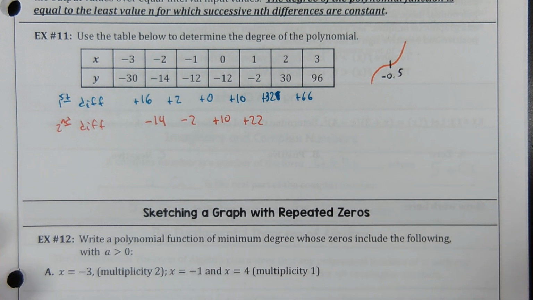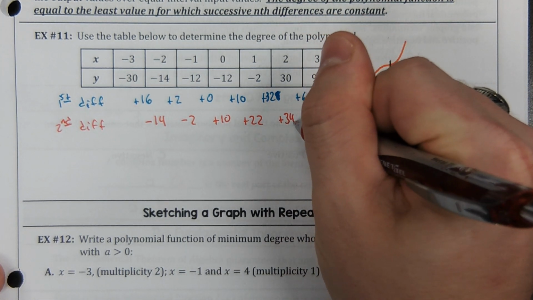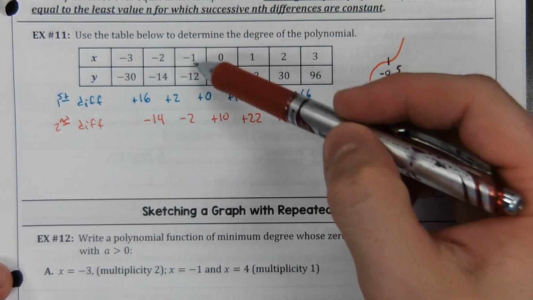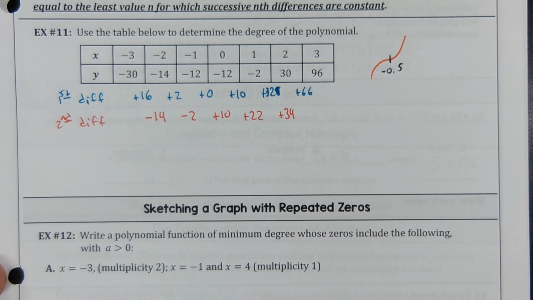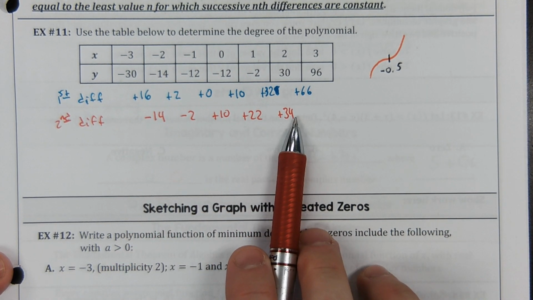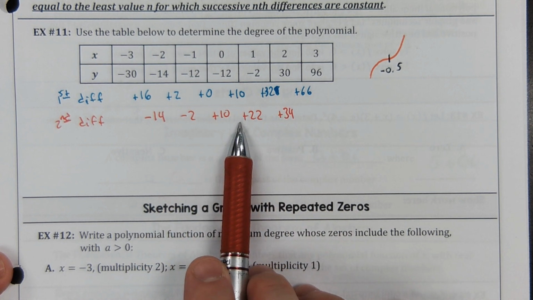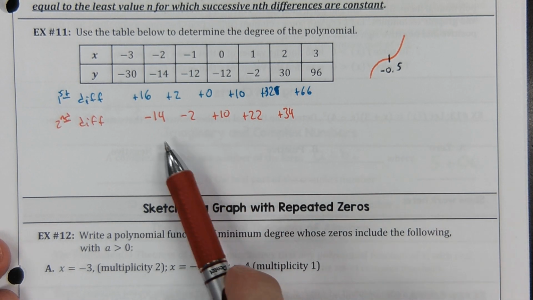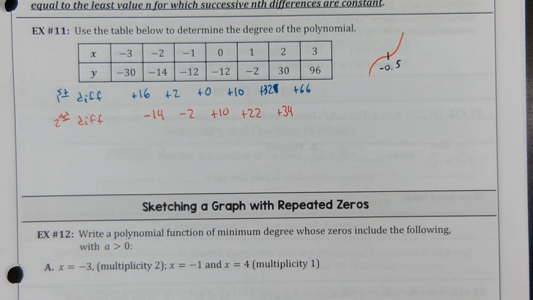32 to 66, excuse me, plus 34, still concave up. It's important that you know that these numbers are lining up with the negative 2, the negative 1, the 0, the 1, the 2. So this did not tell me anything I didn't already know. I already knew I was concave up to the left of this number and concave up to the right of this number. But it reinforced the fact that this can't be a quadratic, because the second difference, the change in the average rate of change, was not a constant value.